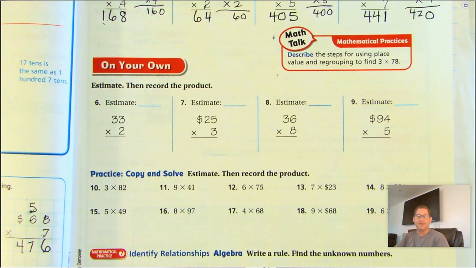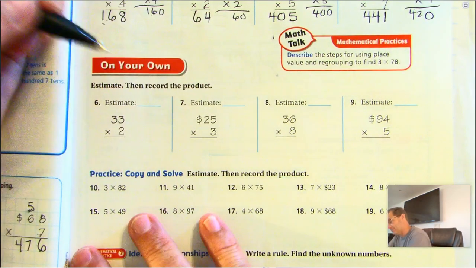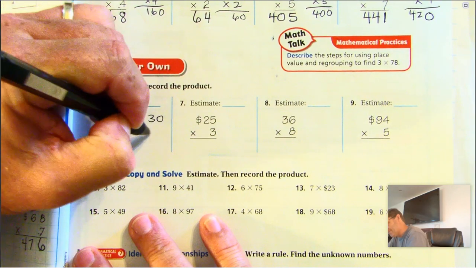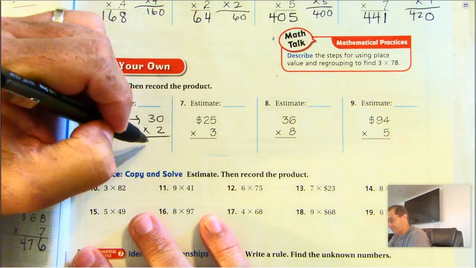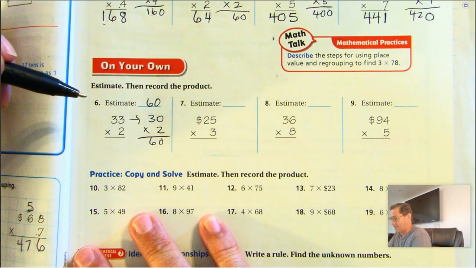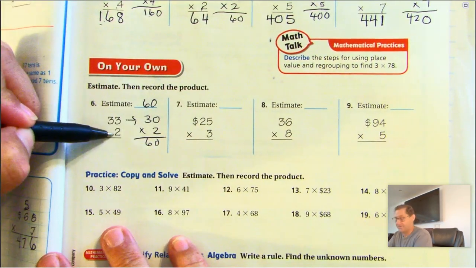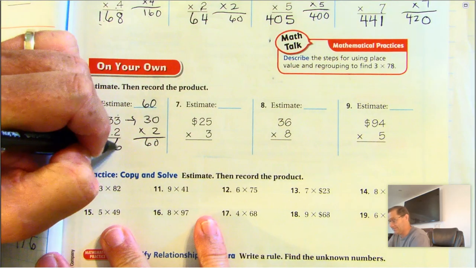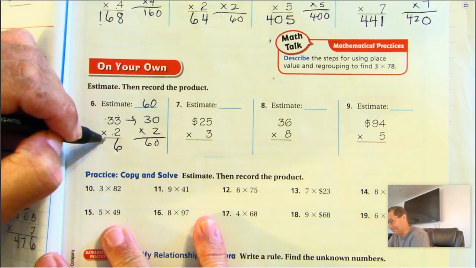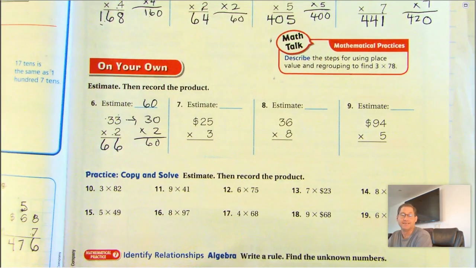Number 6, estimate and then record the product. So 33 we know is close to 30. And so we have 2 sets of 30, which is 60. 2 sets of 3 ones is 6 ones. 2 sets of 3 tens is 6 tens, 66.